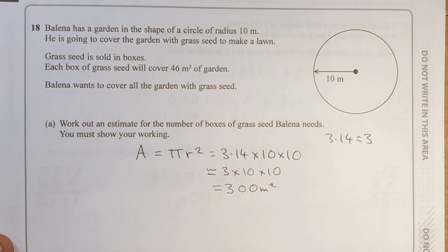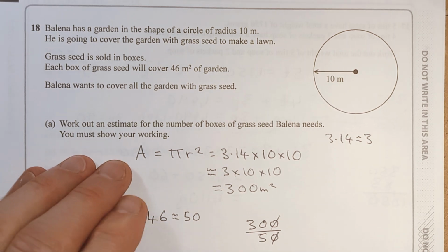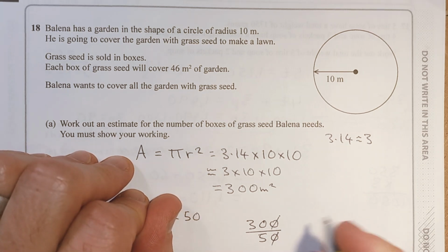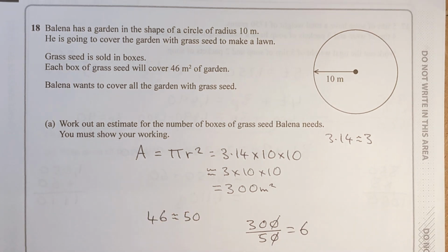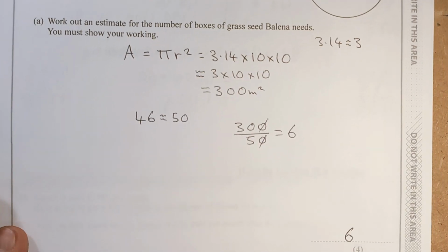And each box will cover 46 metres squared. Well, 46 is approximately equal to 50. We're just rounding it to the nearest 10 to make it nice and tidy. So to know how many boxes we need, we want 300 divided by 50. We can cancel a 0 there and there, so we've got 30 divided by 5. Well, 5, 10, 15, 20, 25, 30, that's 6 times. So that's going to be our estimate. We can write it down here.